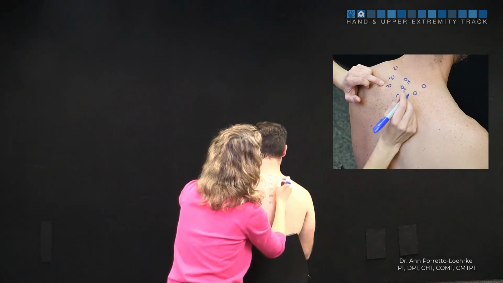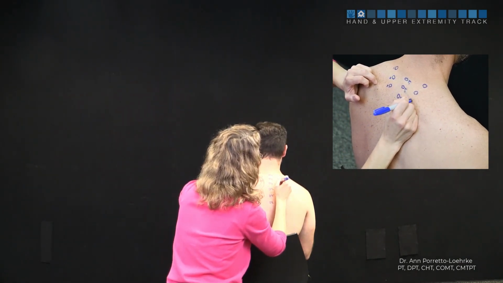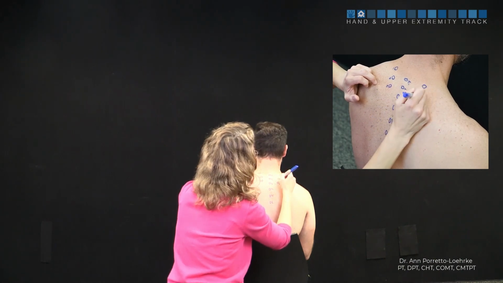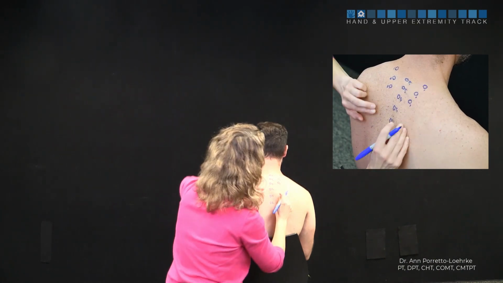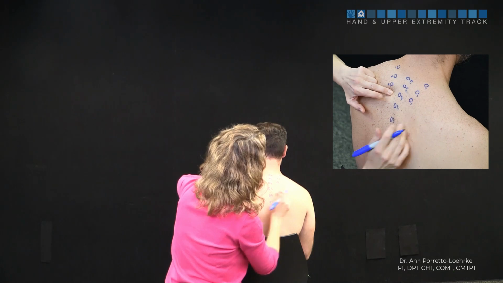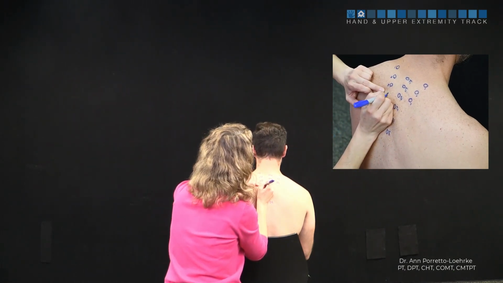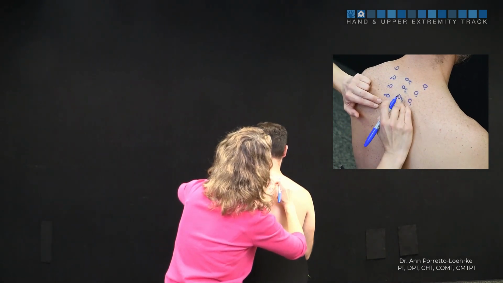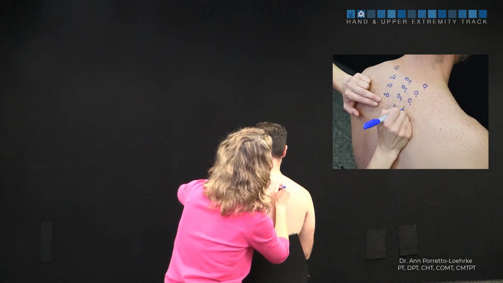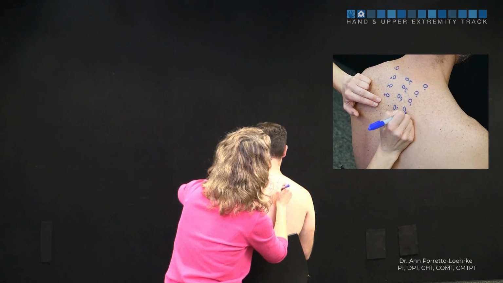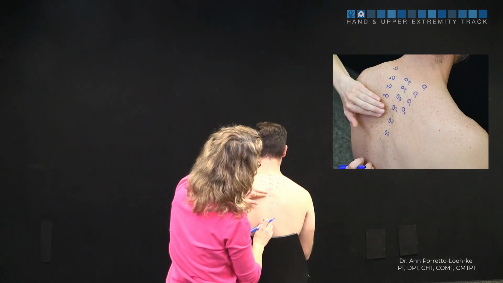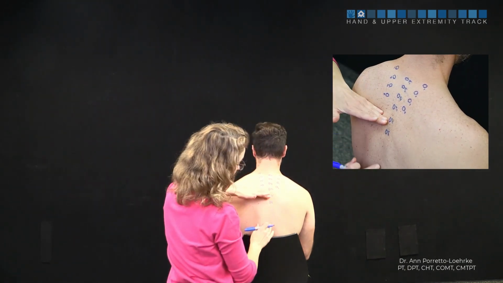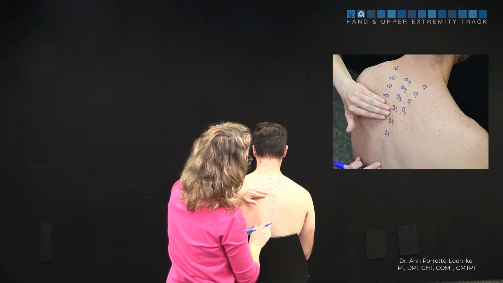2 fingers width above. Here's 3, 2, and 1. And the same thing for T4. It's 2 fingers width above. And now we have it sloped even more. And now for T5, actually going down to T8, it's 3 fingers above.